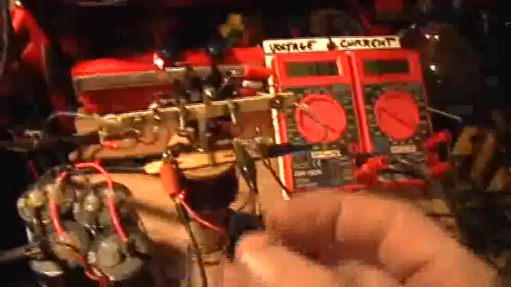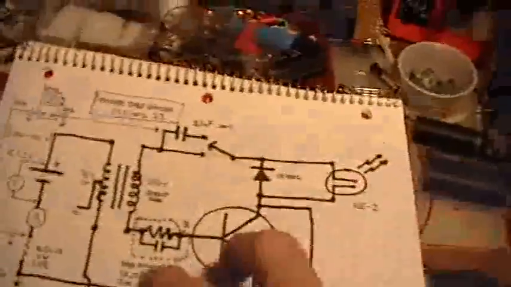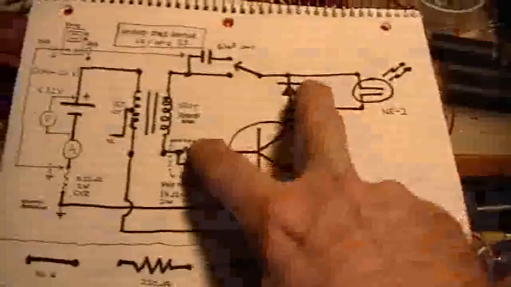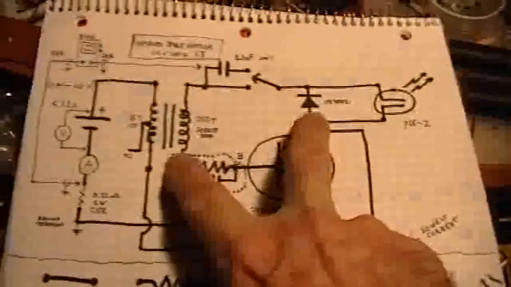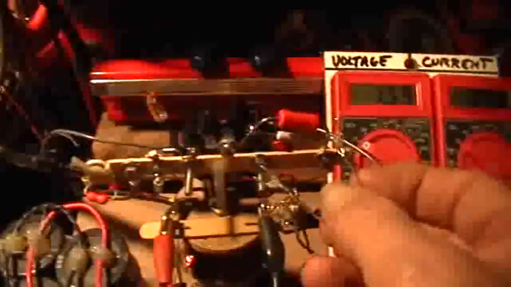Okay, now what I'm going to do is take this 220 ohm wire wound resistor and short from the collector to the bottom end of the coil. So I'm basically shorting from here to here with this resistor. Okay, and so there's the waveform. I'm not going to change any power supply settings. I'm just going to go like that.